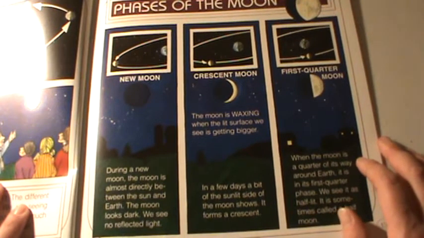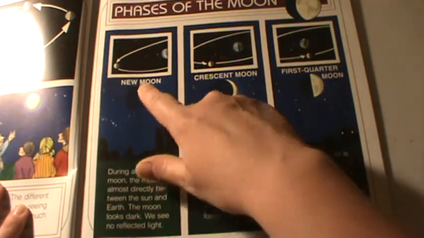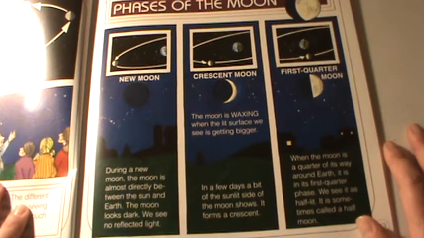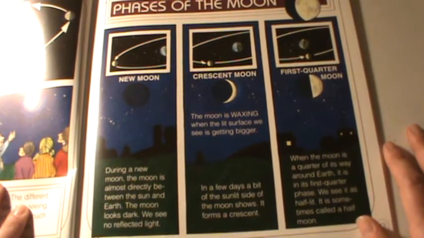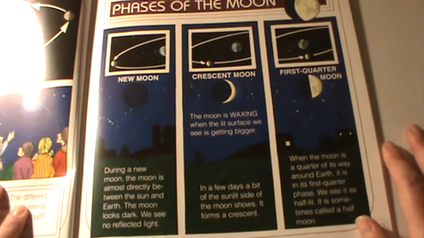So during a new moon, which looks all dark, you don't see any of the moon being illuminated. During a new moon, the moon is almost directly behind the sun and Earth. The moon looks dark. We see no reflected light.